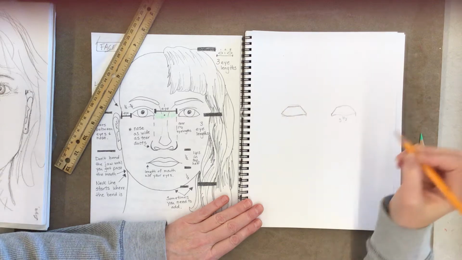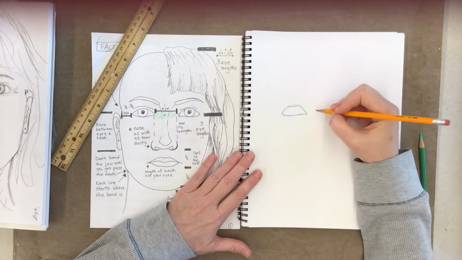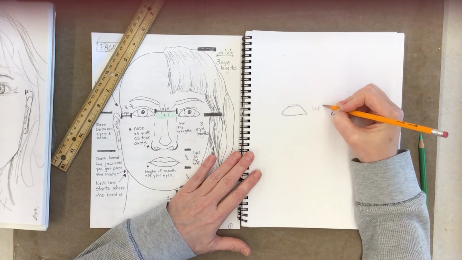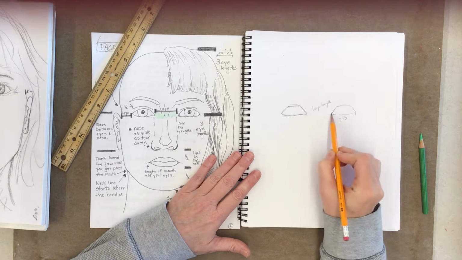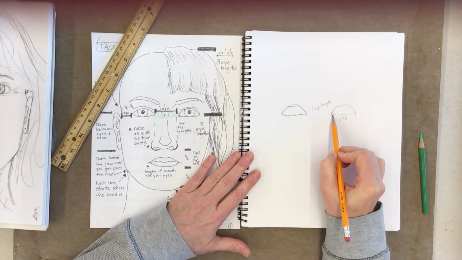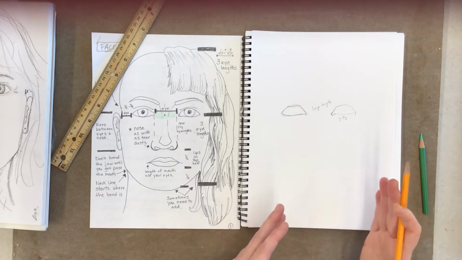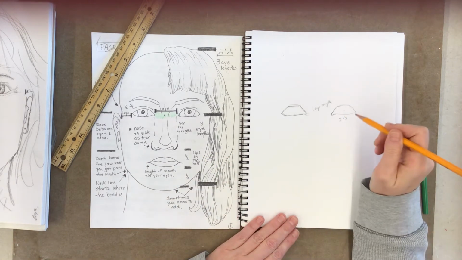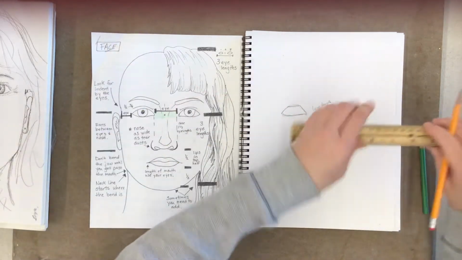Okay, now I have my 2 eyes. Again, this space right here is 1 eye length. If you have this wider, your face is going to get really, really long because we're going to use these eyes to measure everything else. So this has to be correct. Double check it right now and make sure you have the right spacing.